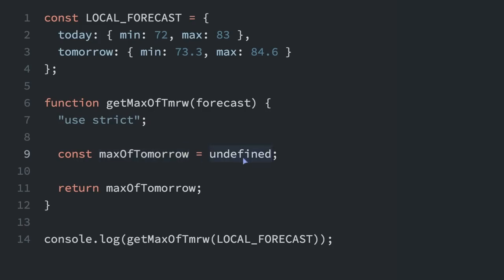So we are going to use destructuring to figure that out. So it's going to equal forecast. And remember that is a nested object. So here, when you're destructuring, you're always going to use the curly braces. And we are first going to get tomorrow. And on the other side of the colon, we're going to have some more curly braces because it's nested. So we need to go inside of the tomorrow object and we need the max. So we'll do max.